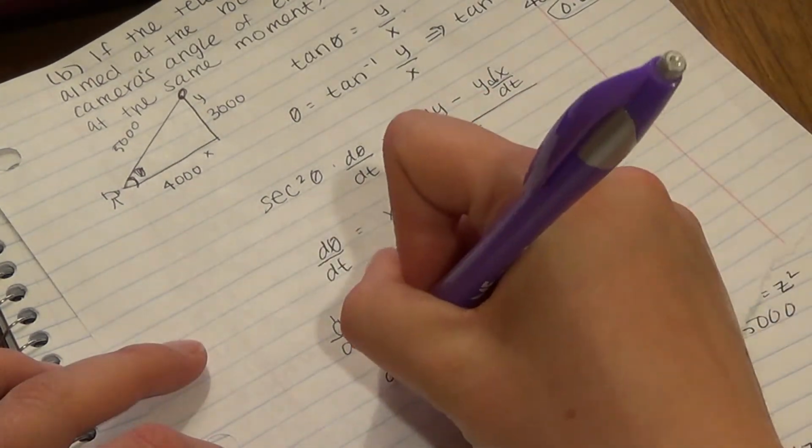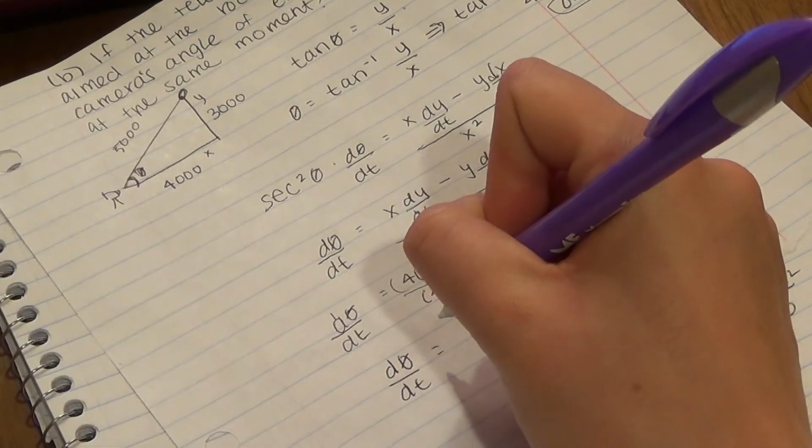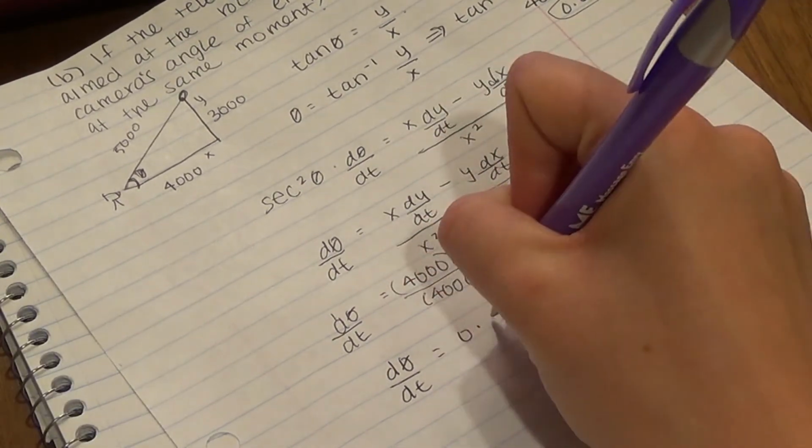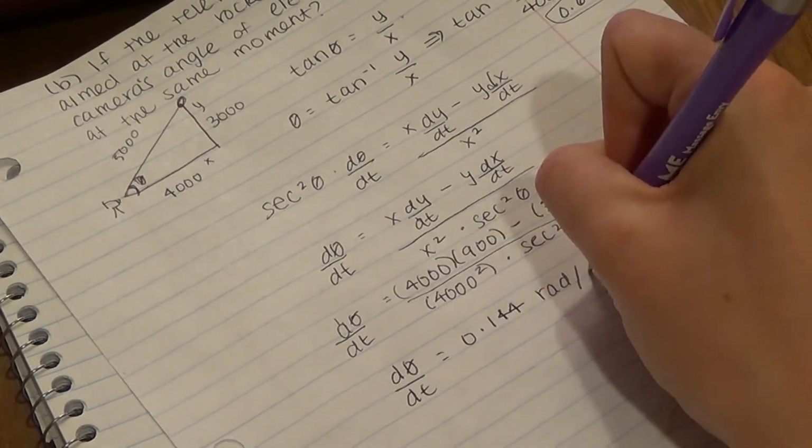After all of that math, d theta/dt equals 0.144 radians per second.